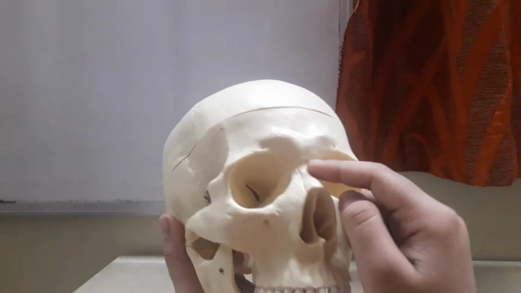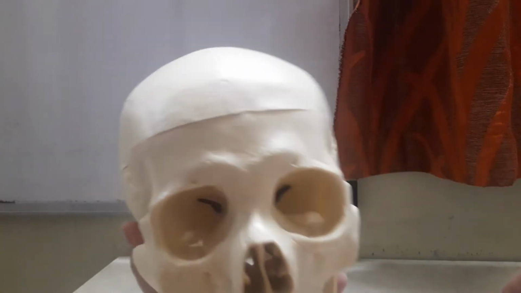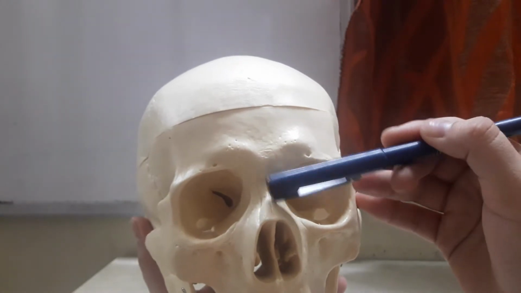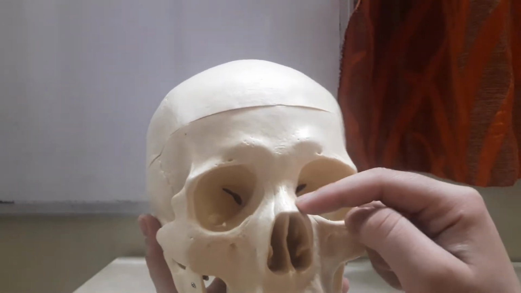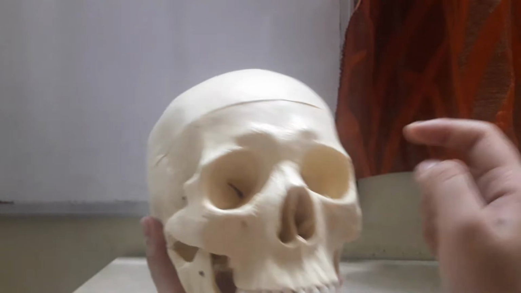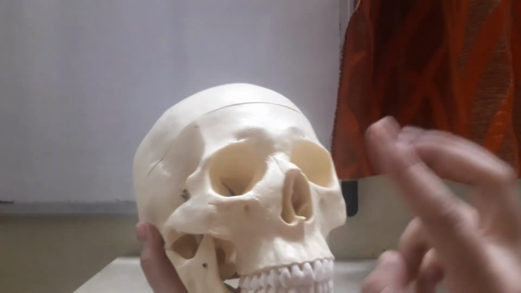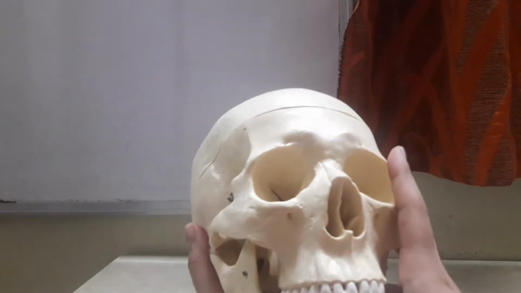So we spoke about three bones: two maxilla and one mandible. But now you can see this is a nasal bone. We have two nasal bones. This is one nasal bone and this is one nasal bone. This is maxilla, this is maxilla. So two maxilla and two nasal bones are done.